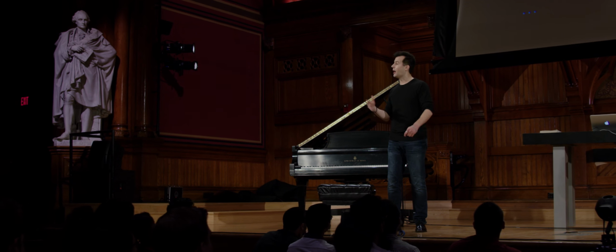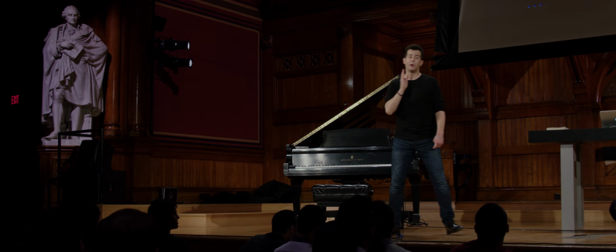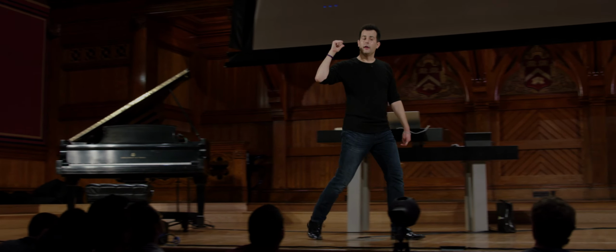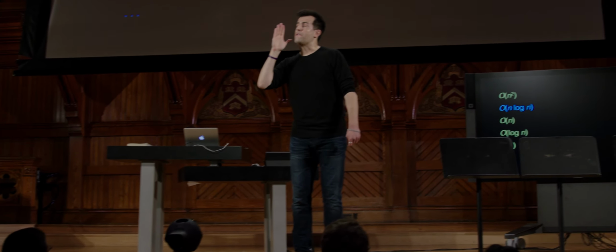And constant time. The funny thing here is because we're throwing away terms that don't really matter, O of 1 does not mean an algorithm that takes one step only. That would be a very limited number of options for your algorithms. But it does mean symbolically a constant number of steps. A constant number of steps. So what's something you might do that takes a constant number of steps in an algorithm?